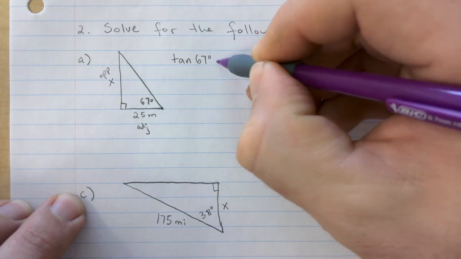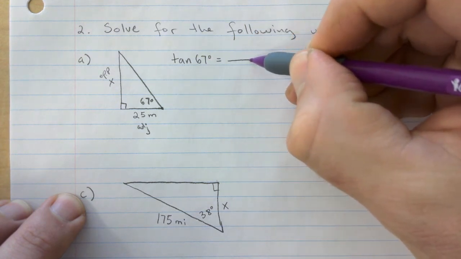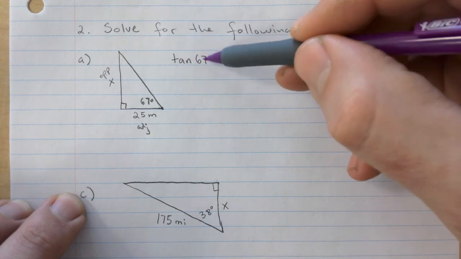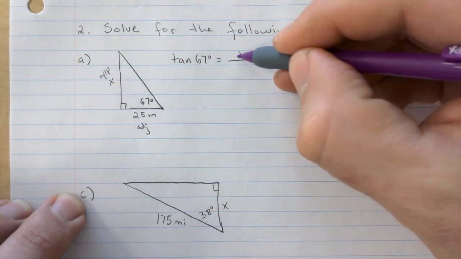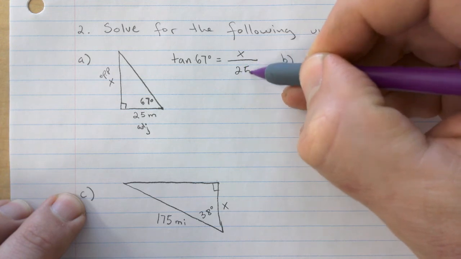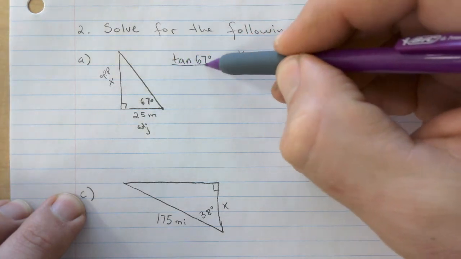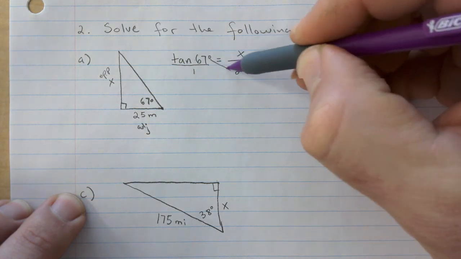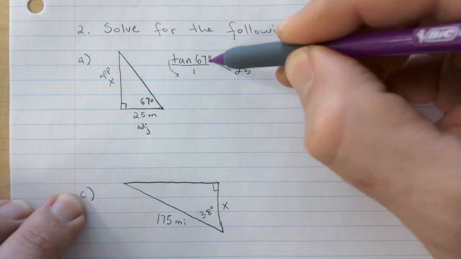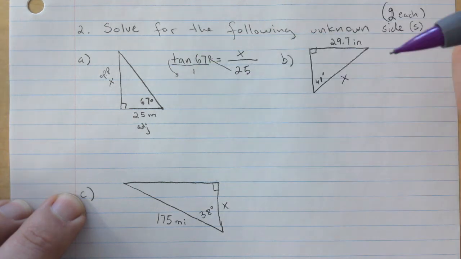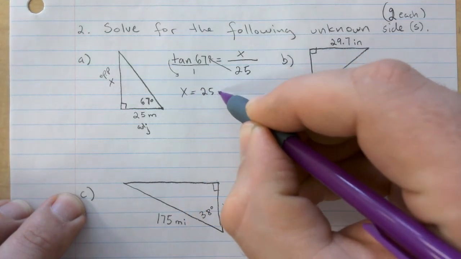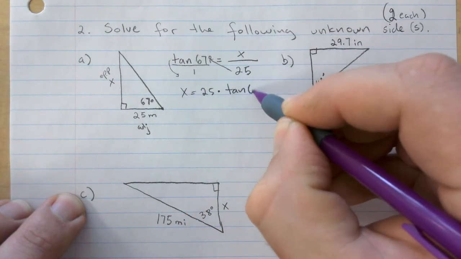As soon as I see tan, I will give you 1 full mark, okay? Tan of 67, you get 1 mark for just having tan there. If you don't have tan, take off 1 already. Tan of 67 would be opposite over 25. You put the 1 there just so you see that it's a proportion. So it's essentially multiplying up, dividing down. You always start on the side where your variable is and you start your journey. So x is going to be 25 times tan of 67.